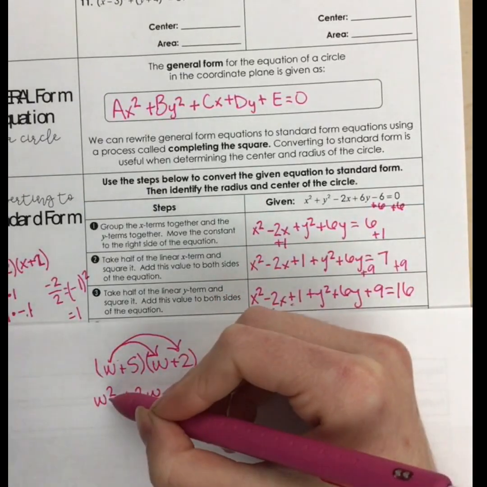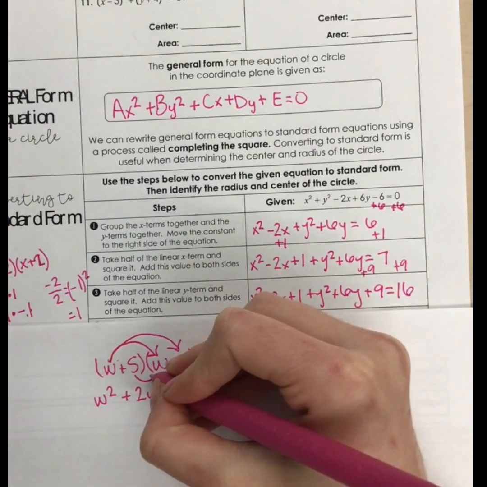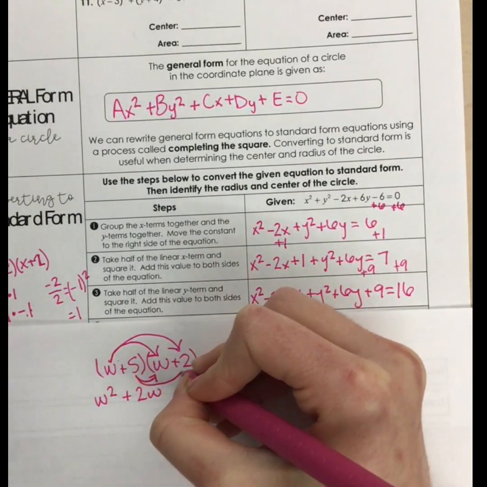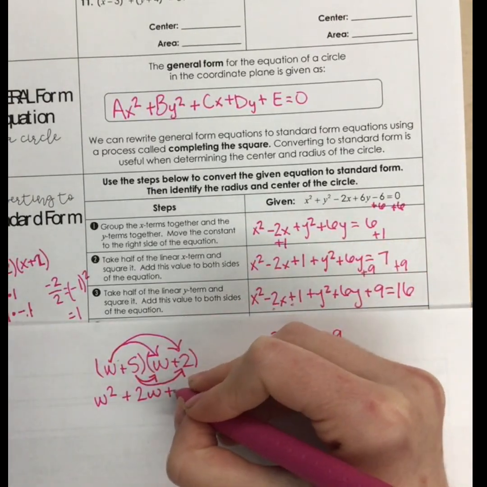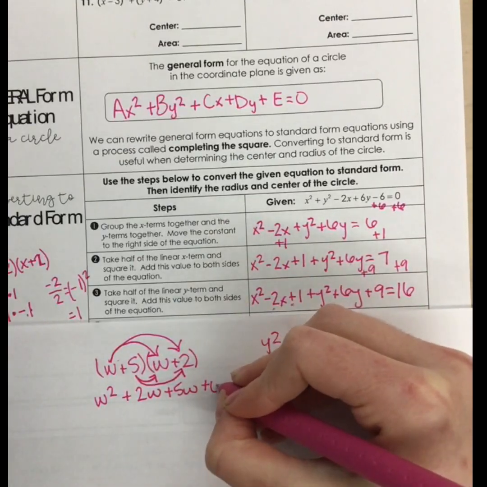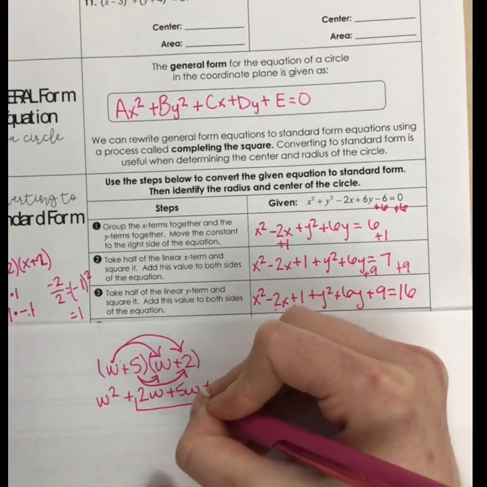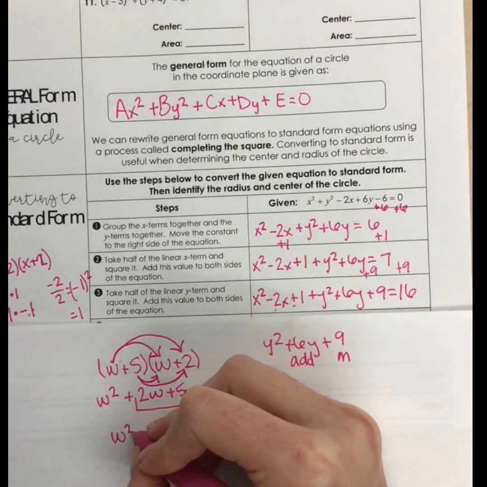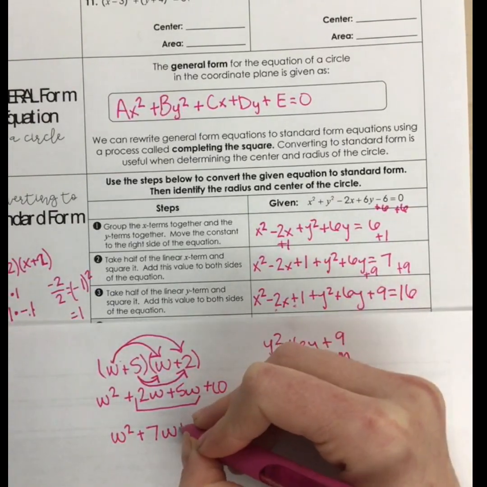So I have w squared plus 2w. Then I would distribute over the 5, to both terms. So 5 times w would give me 5w. 5 times 2 would give me 10. I combine my like terms in the middle, and I get w squared plus 2 and 5 would give me 7w plus 10.